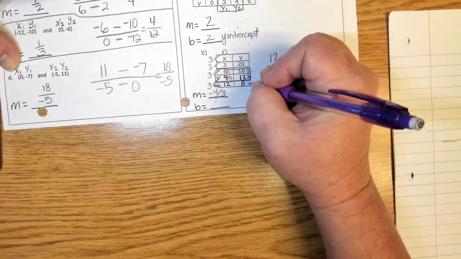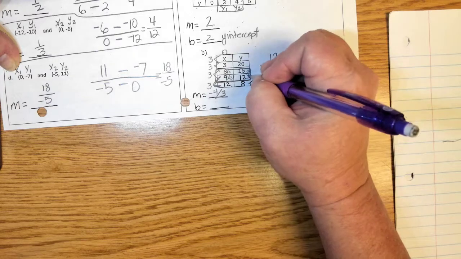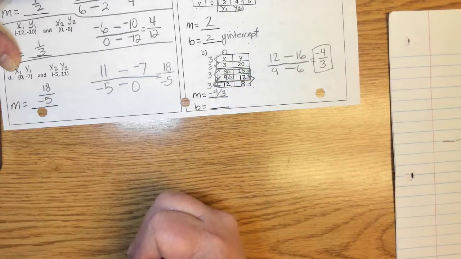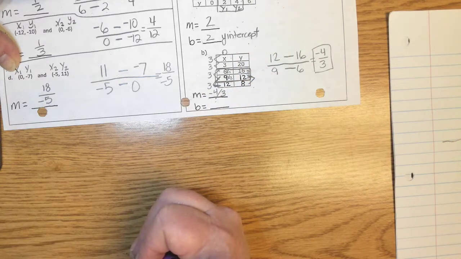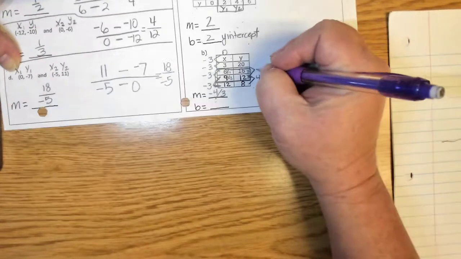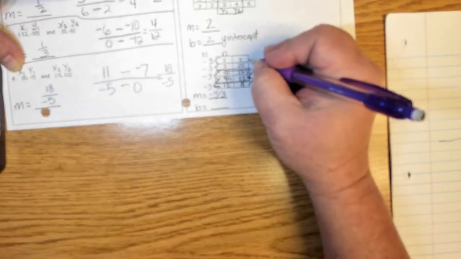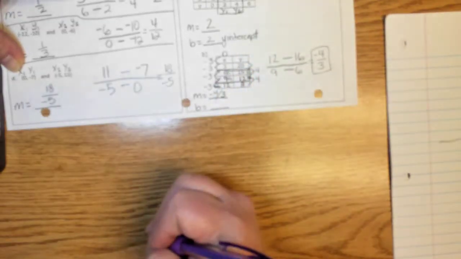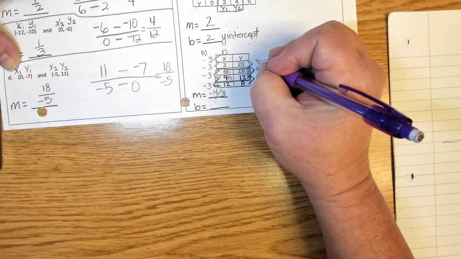Here, if I go 8 and I want to get to 12, what am I doing? 4. Am I adding or subtracting? Adding. See, here I was subtracting, right? Here I'm adding. So 12 to 16 is 4 also, isn't it? 16 to 20 is what? 4.